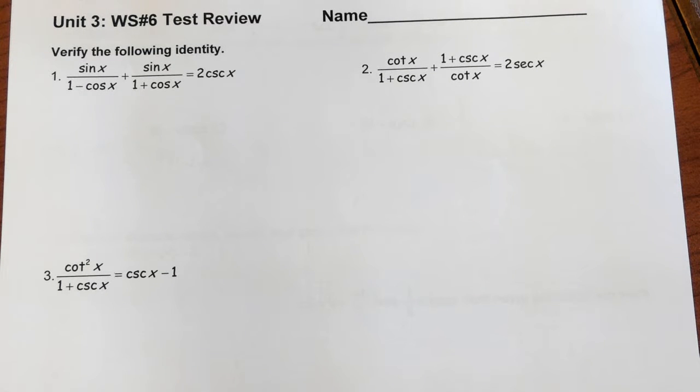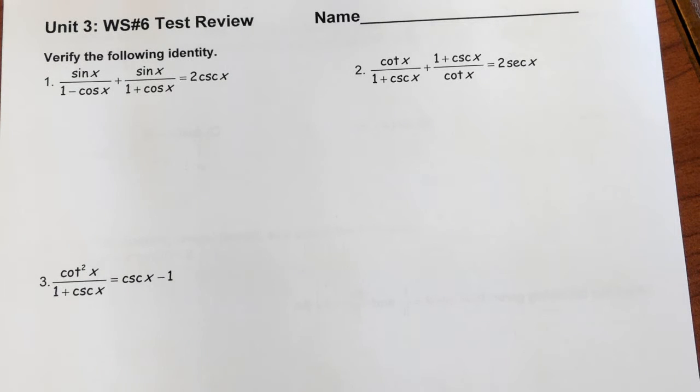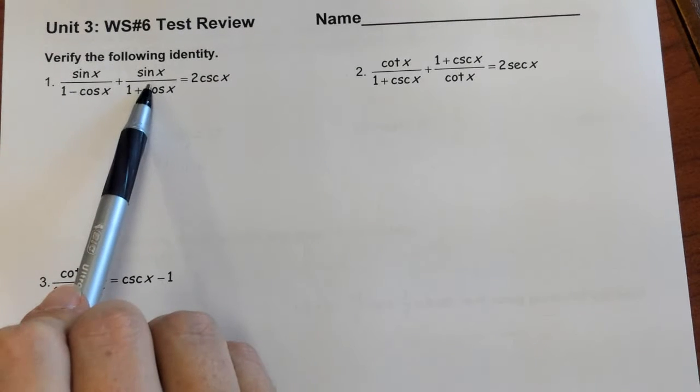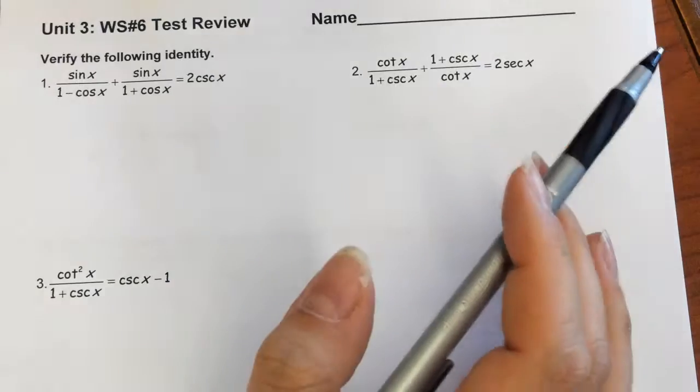All right, this is the homework, worksheet number 6, test review. We're going to do 1 through 3, which are the identities. On this one, right away I noticed that I'm adding fractions, and the nice thing is my denominators are factors of difference of squares. So that's going to work out really nicely.